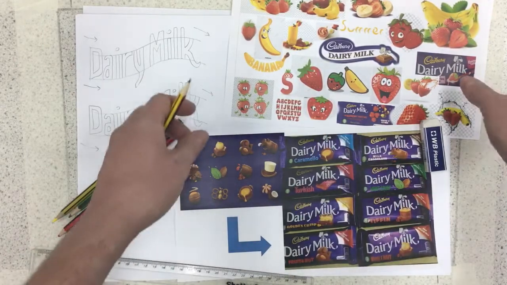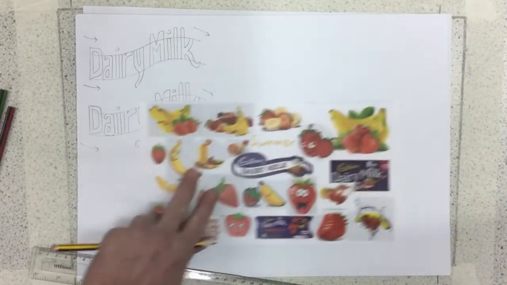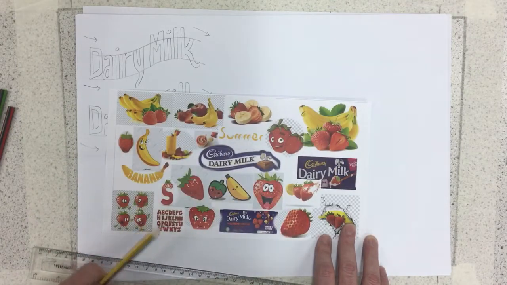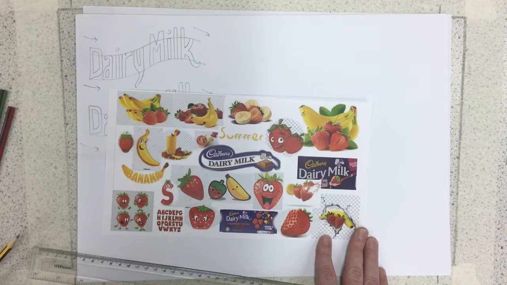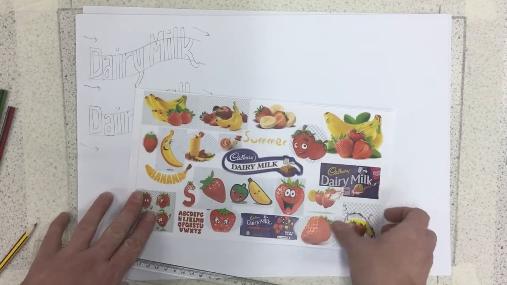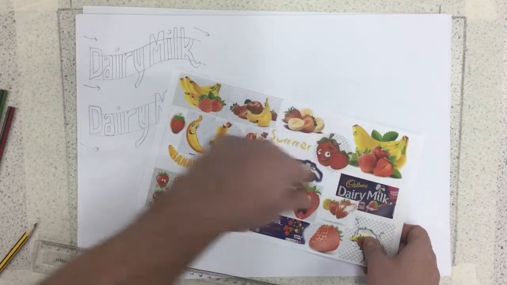And then once we've done that, we would then have an inspiration page. So I ask students to look at lots of different strawberry and banana pictures online, so existing ones, and I just say copy and paste them into a PowerPoint, print them off, and then we have this as an inspiration to work with.